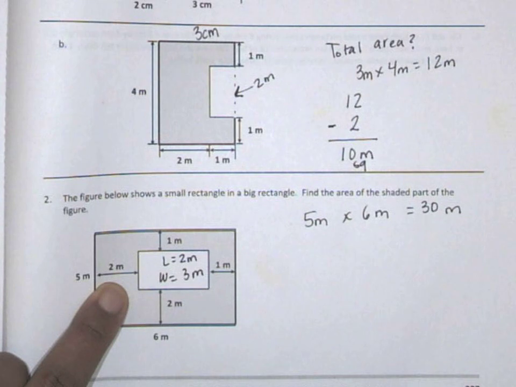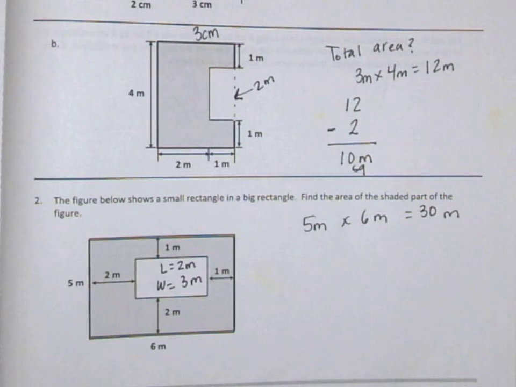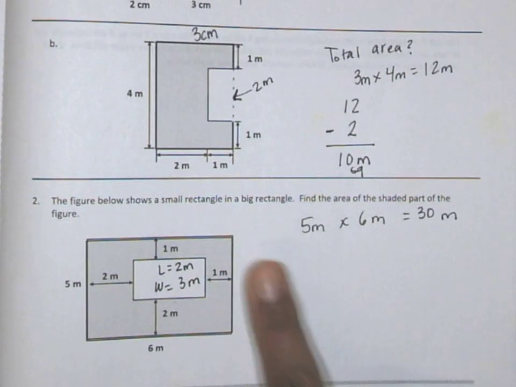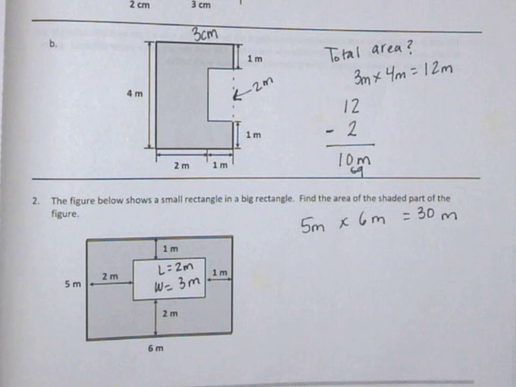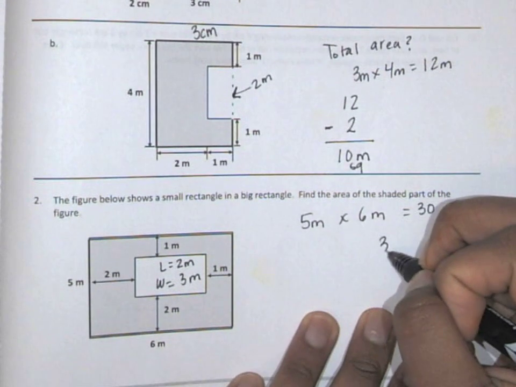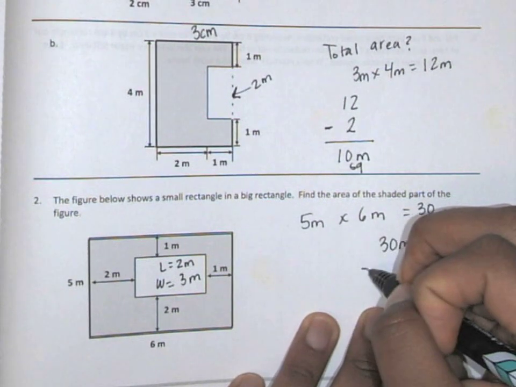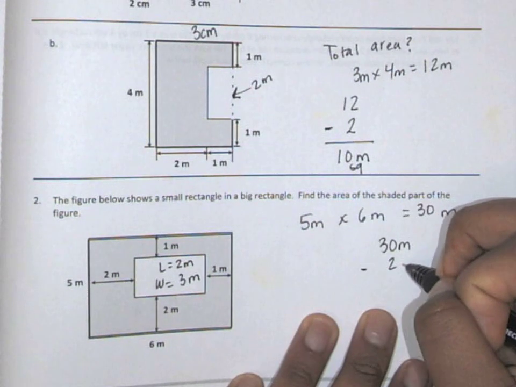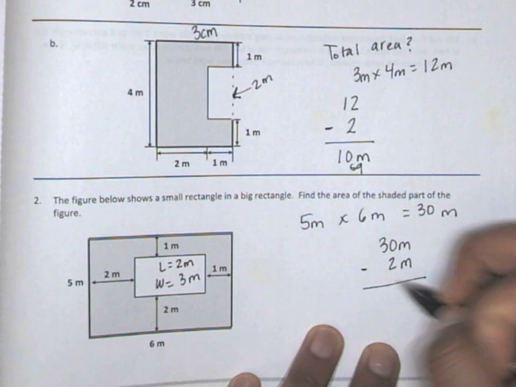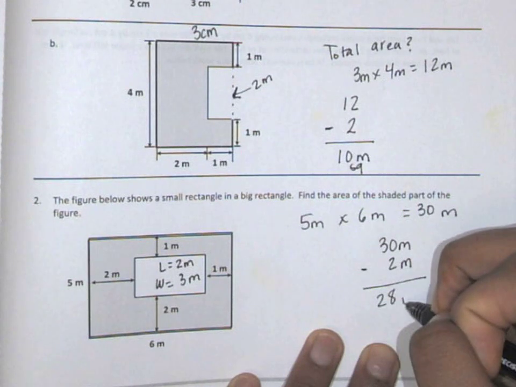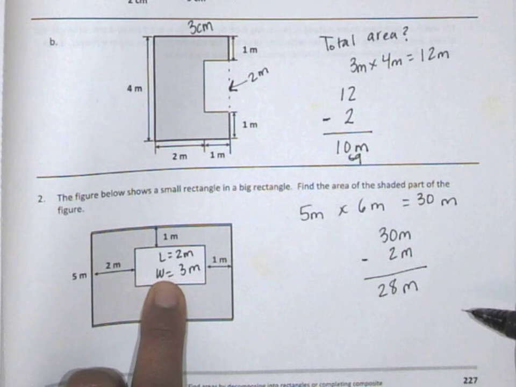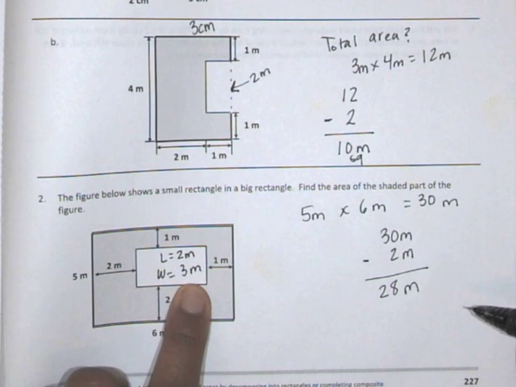Okay, so now we can subtract. We know our total amount of meters for the entire rectangle was 30 meters. We are going to subtract the length, which was 2 meters. So 30 meters minus 2 meters equals 28 meters. And then we also have to subtract this missing part of the width, which is 3 meters.